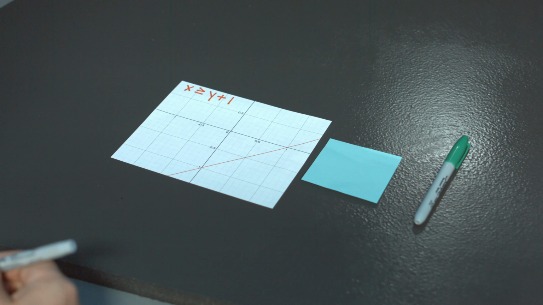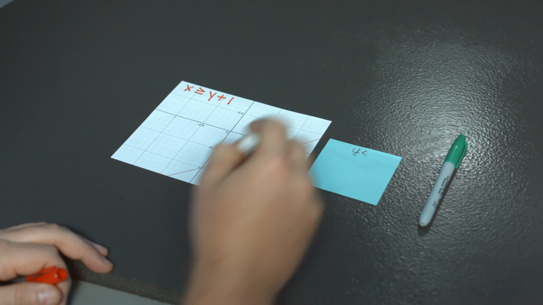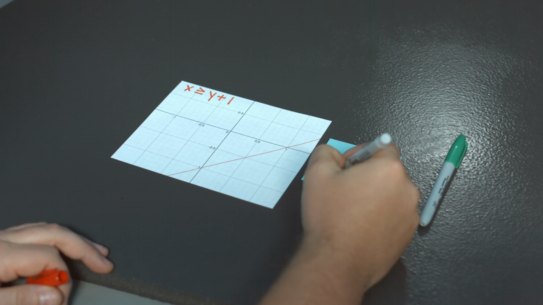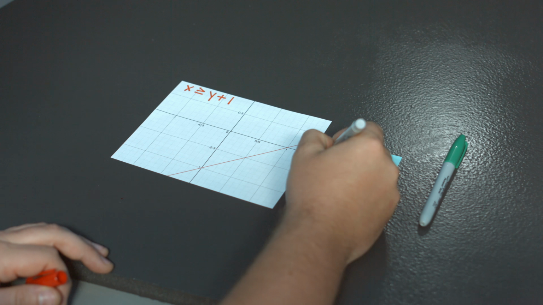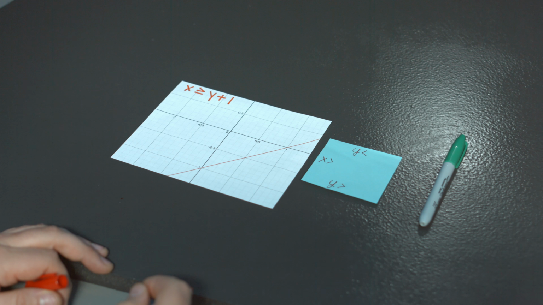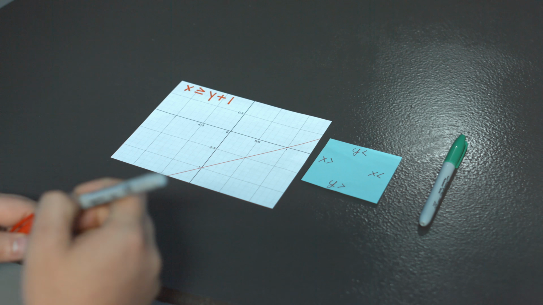So what I like to have my students do is create a note card on a small sheet of paper. Just take a look at what I'm going to do here. At the top of their note card, I like to have them write down y is less than. And we'll see why here in a few seconds. At the bottom of the note card, I'll have them write down y is greater than. On the left side of the note card, I like to have them write down x is greater than. And on the right side of the note card, I have them write down x is less than.